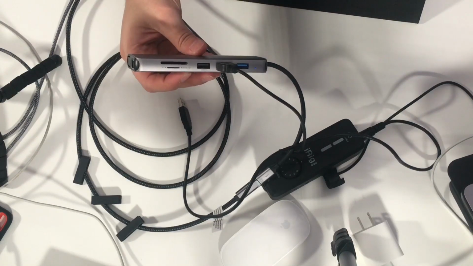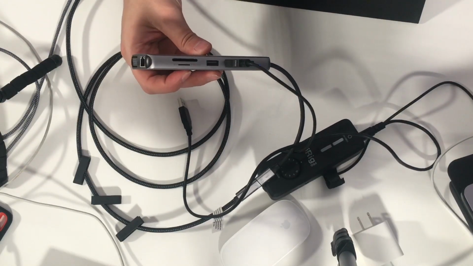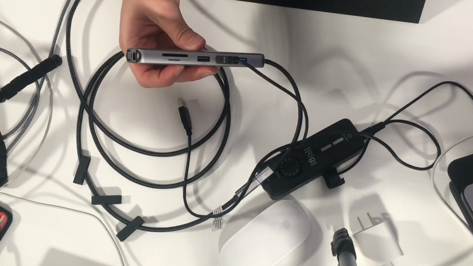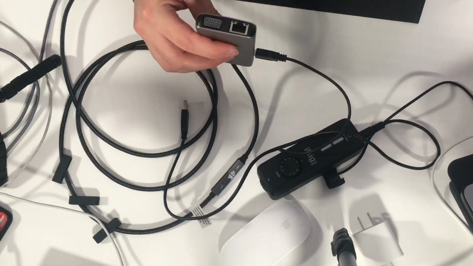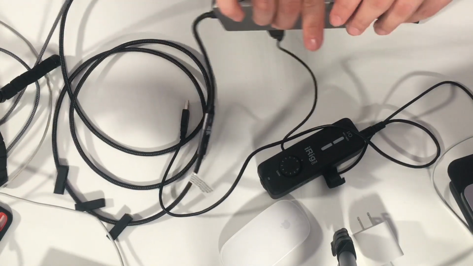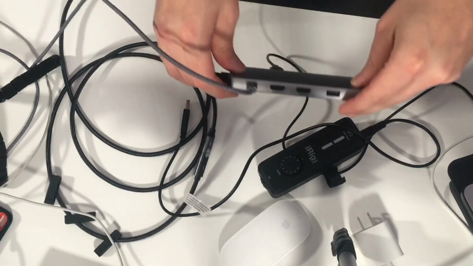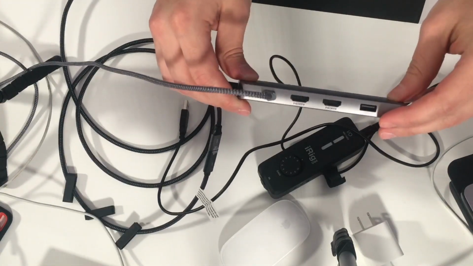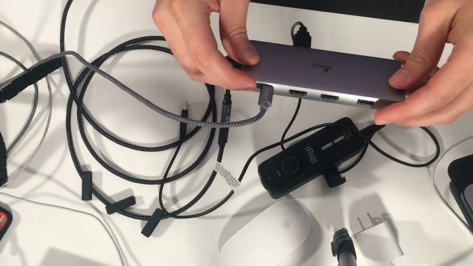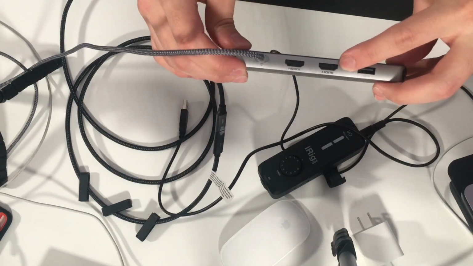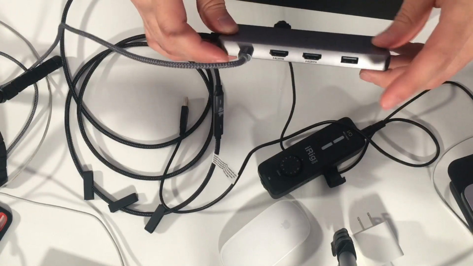Now you can see there we have a USB 2, a USB 3. The one where the USB is connected is also a USB 3.0. I'll show you guys this. And on this side, we have the power input and HDMIs. Yeah, this is really nice.